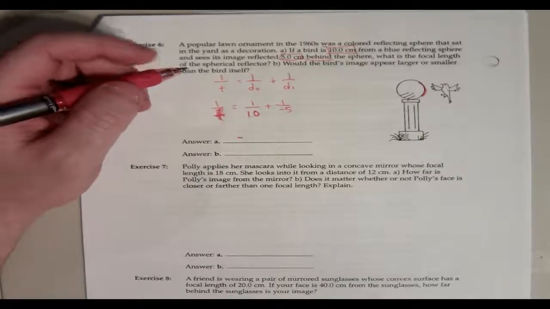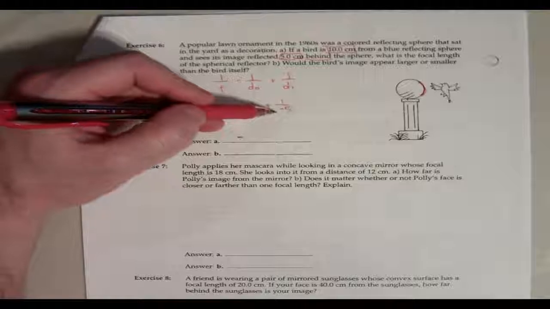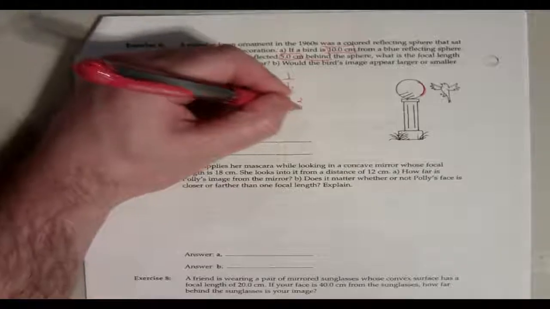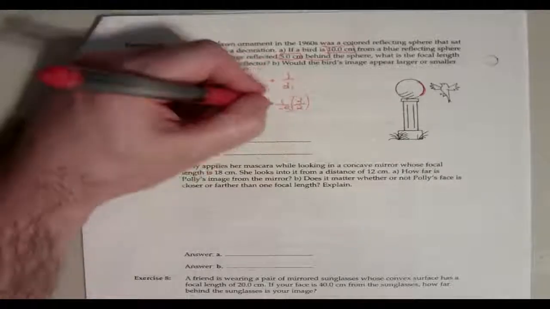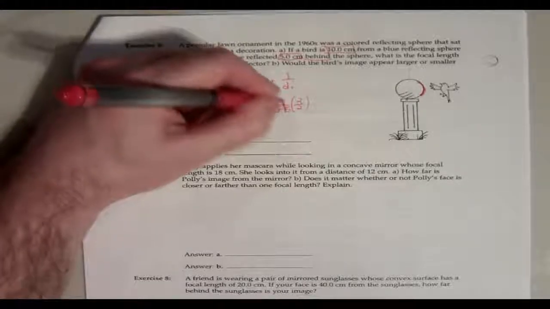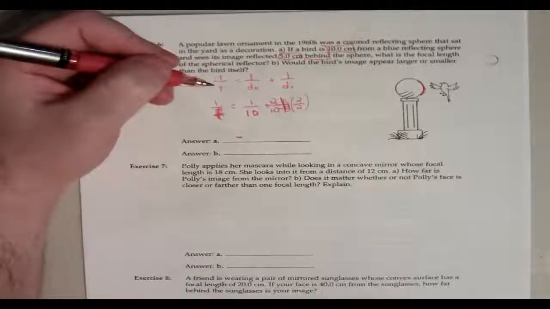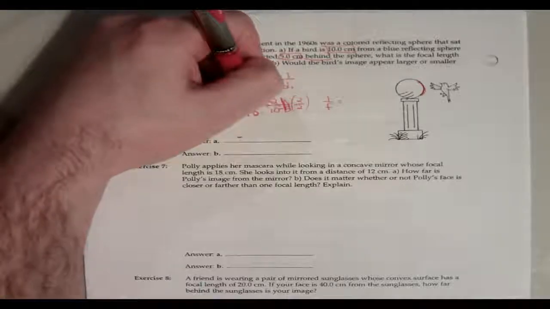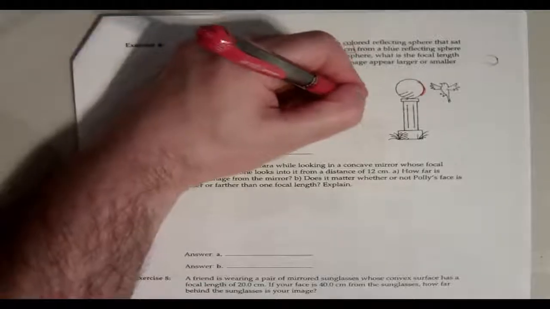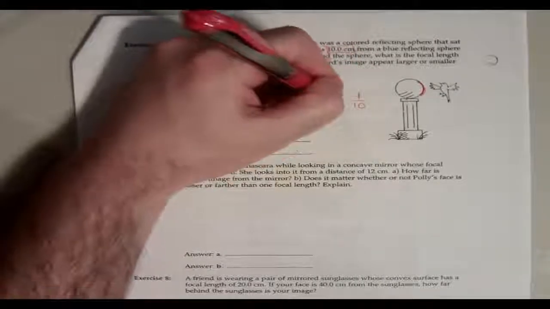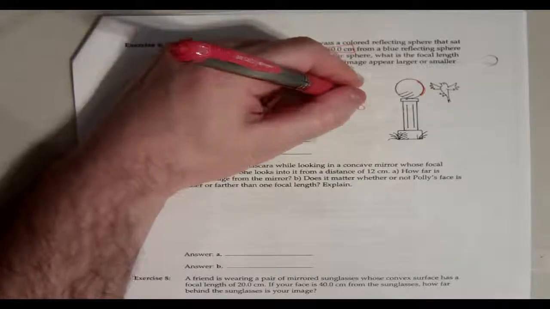Okay, so now we got to find our least common denominator. So with this right side, we can just multiply the whole thing by 2. So it's going to be 2 over 2, which doesn't change it, right? Because that's 1. So that's going to end up being negative 2 over 10, right? We just did that so we can combine these. That's all. So what we're going to have is 1 over the focal length equals, because you're taking 1 and you're minusing 2, right? The denominator stays the same. So 1 minus 2 is negative 1, right? So 1 over the focal length equals negative 1 over 10.